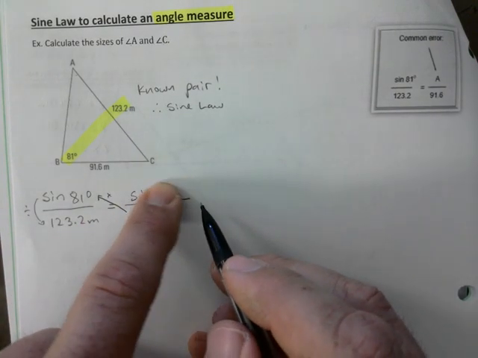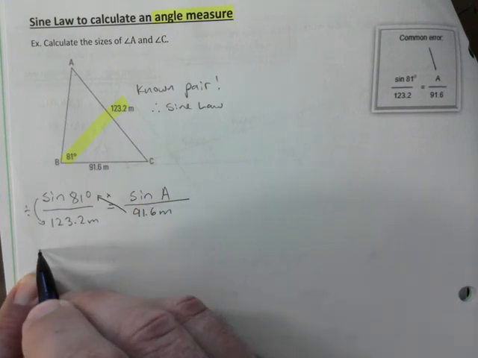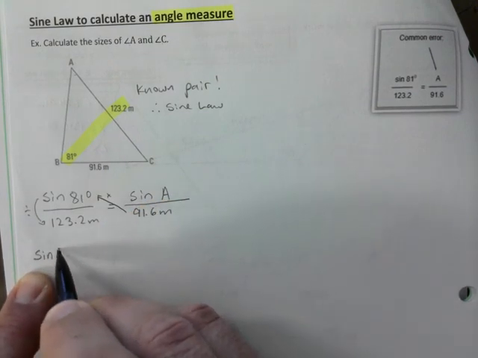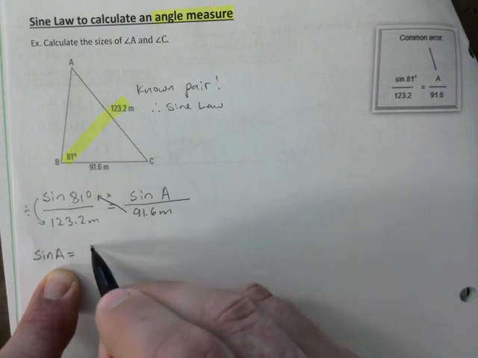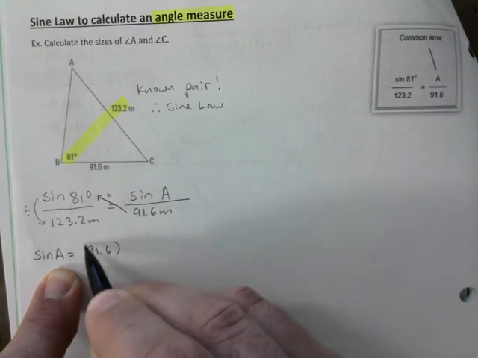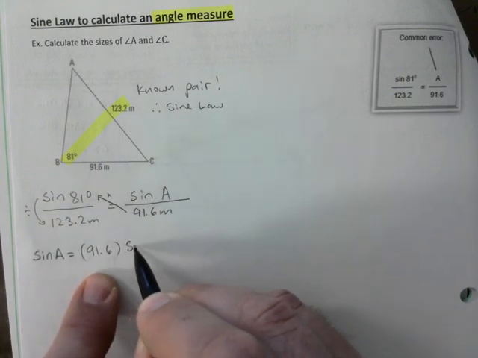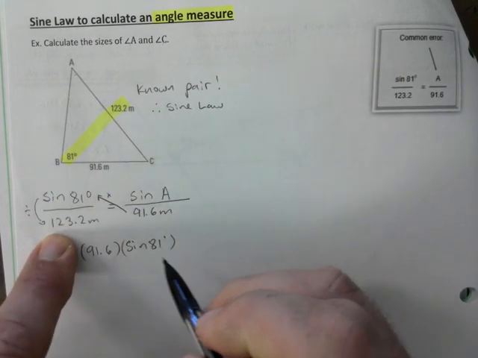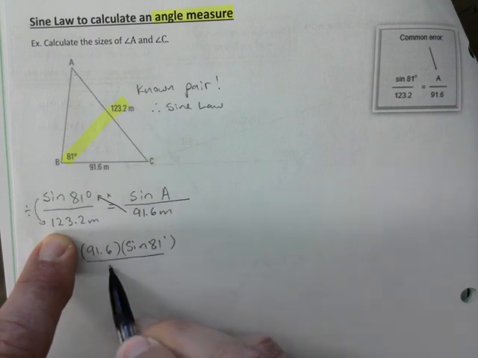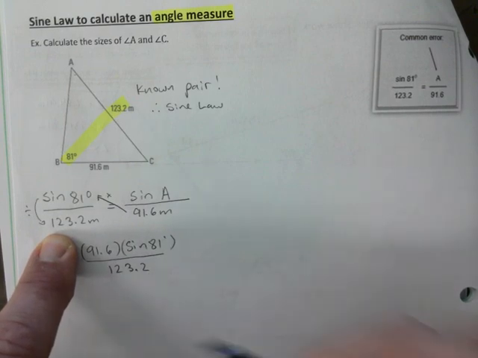So watch this. This is my variable. I'm going to go say that sine of A, I know it's weird. Just hold on. 91.6 times sine of 81. So multiply and then we divide by 123.2.